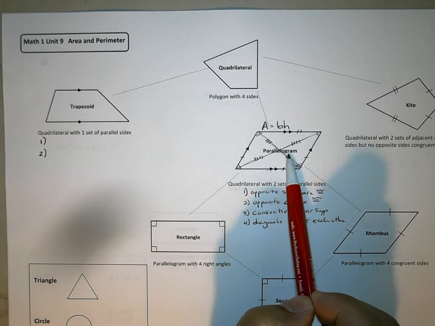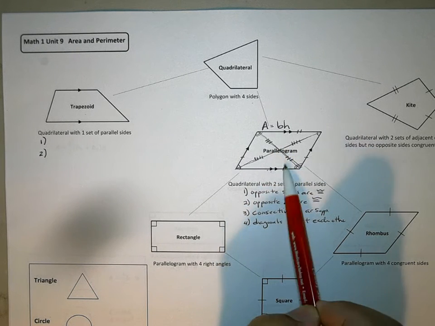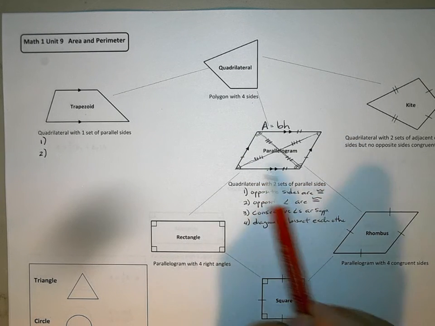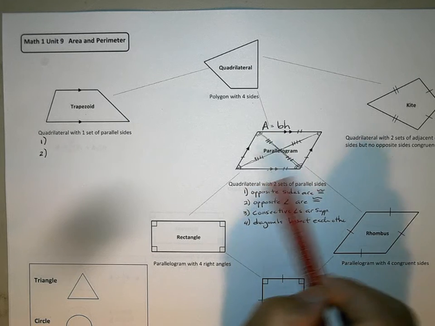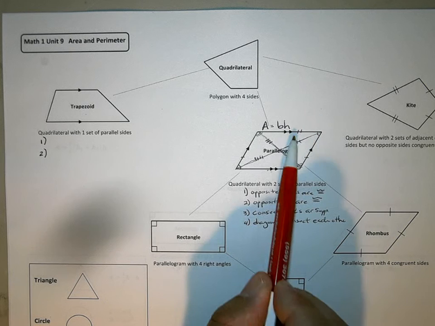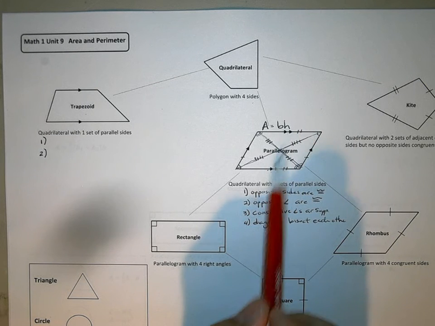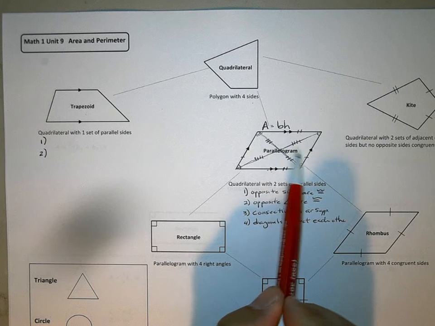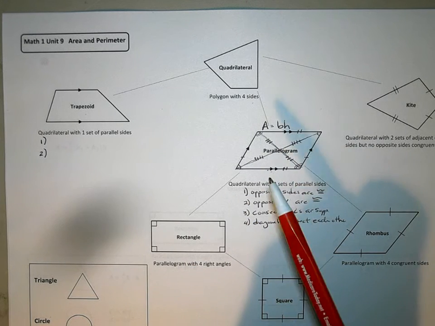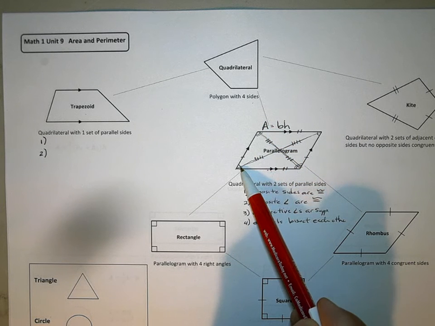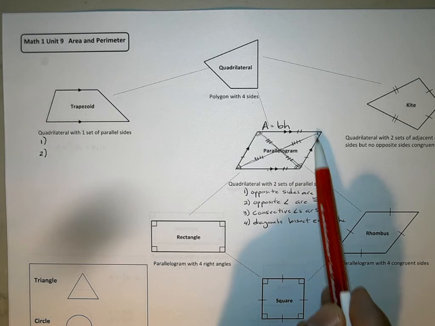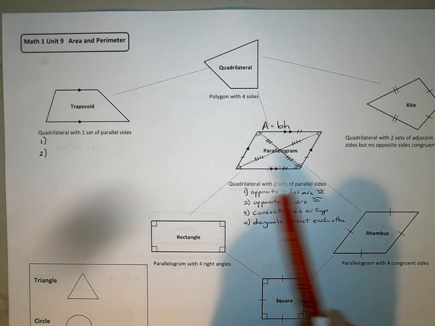A parallelogram, kind of in the name, the opposite sides are parallel. So a quadrilateral with two sets of parallel sides, meaning this set is parallel and this set is parallel. And we talked about, because of the parallelogram, the opposite sides are parallel and congruent. So these two sides are congruent, these two sides are congruent. Consecutive angles are supplementary, meaning these two angles are supplementary, but these two angles are also supplementary. And these two angles are supplementary, and these two angles are supplementary.